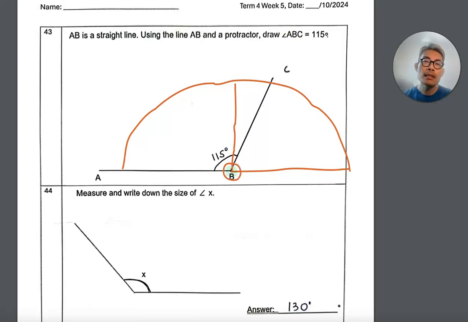Then, since the line starts here, look for the part that says 0. There are two numbers, you see. There's 180 and there's 0 on both sides. This side there's also 0 and also 180. So you look at where the line is. The line is here, so we start from 0. I repeat, we start from 0. If this is 0, you go up to here, this will be 90. But you don't want 90, right? You want 115. Then look for 115, and put a dot here with a pencil.